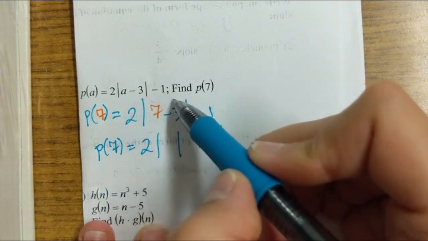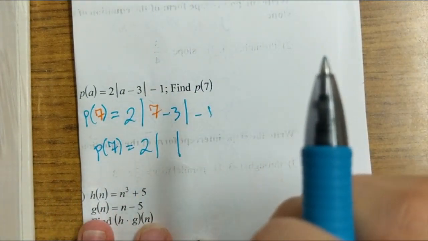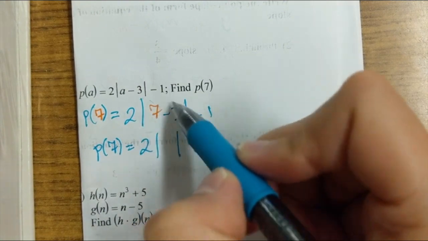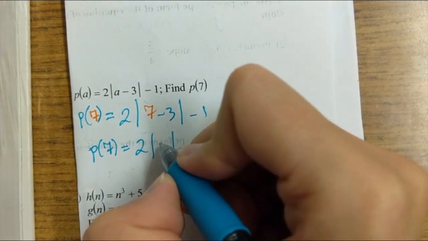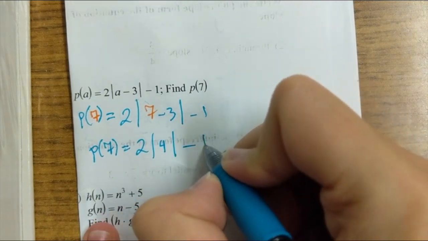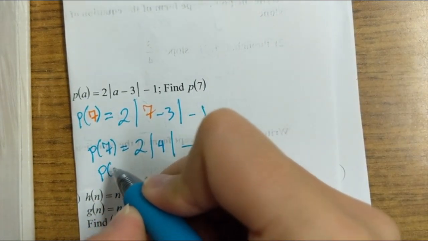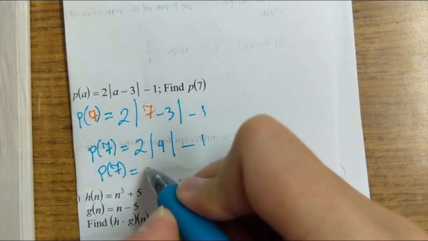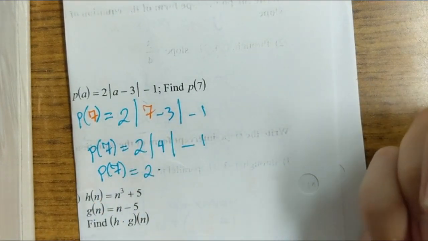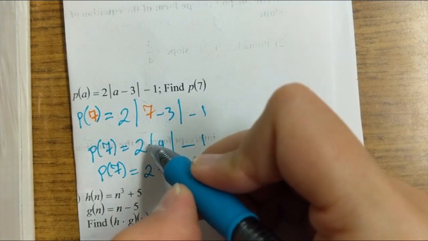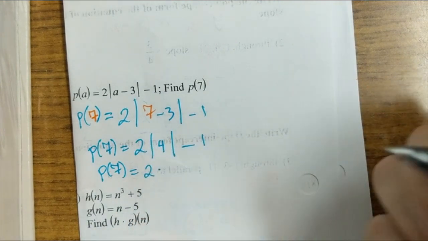Now, you cannot distribute into absolute value ever, okay? So make sure you find what the absolute value is before you times by 2. 7 minus 3 is 4, and then minus 1. So p of 7 is 2 times, remember, if it's right next to the absolute value, it does mean it's being multiplied. So I can replace it by 2 times. I can put a dot here instead.